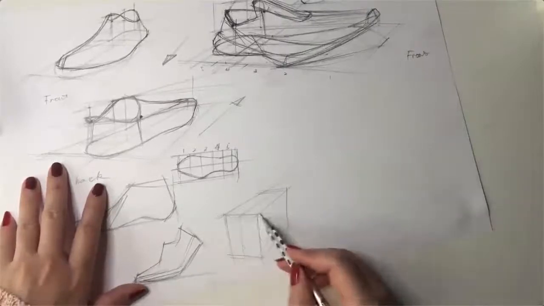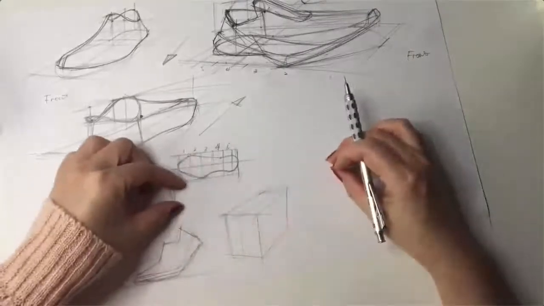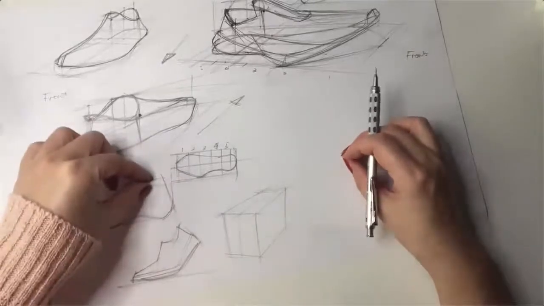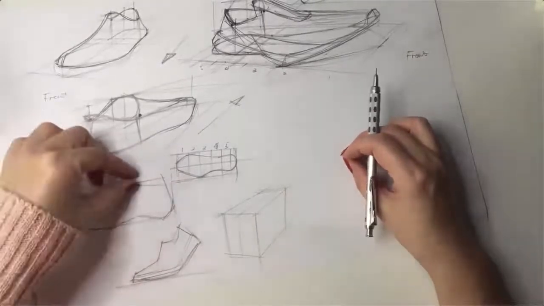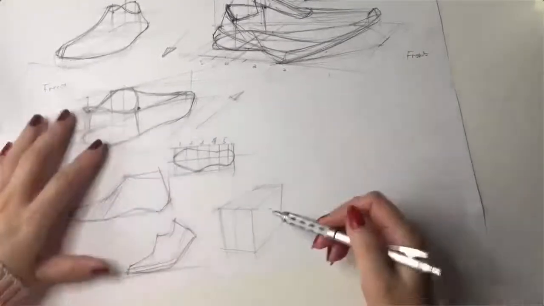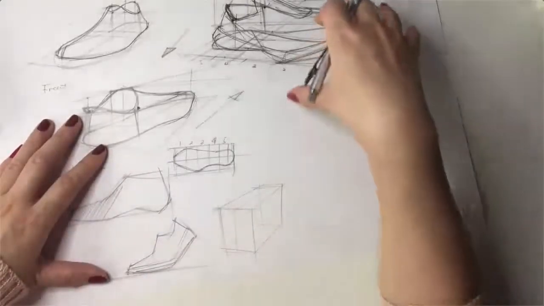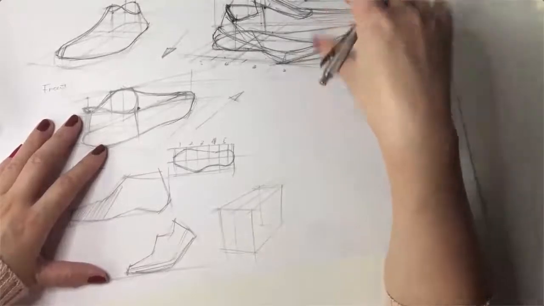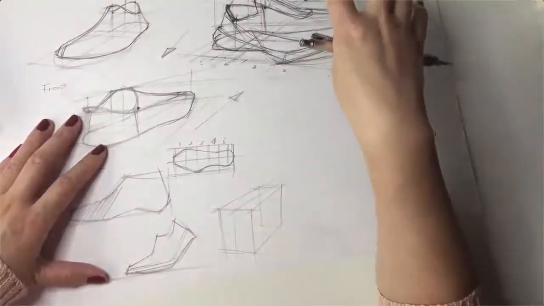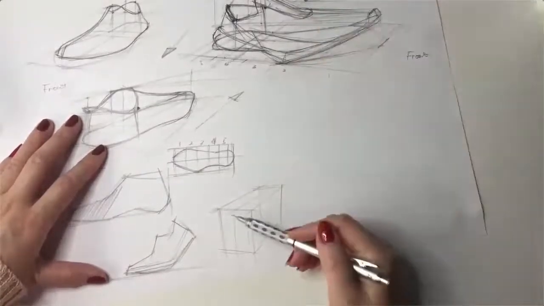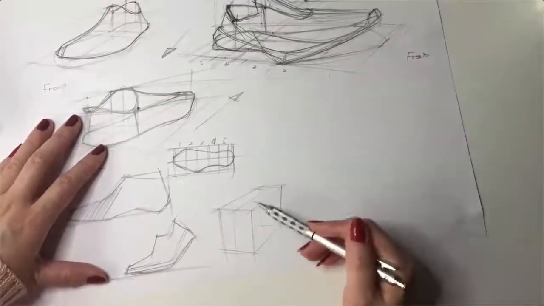So we see the top plane, all those lines converging to the upper corner, either the upper left corner or upper right corner. So that's how we draw something. If we draw a shoe, a sneaker, we want to see the top surface, what it looks like, and we would choose some angle where we can see the top plane.